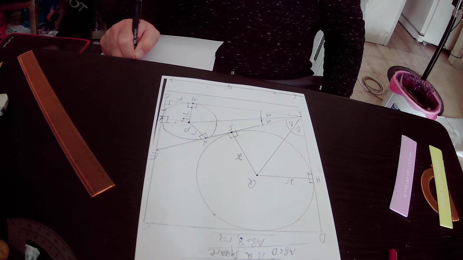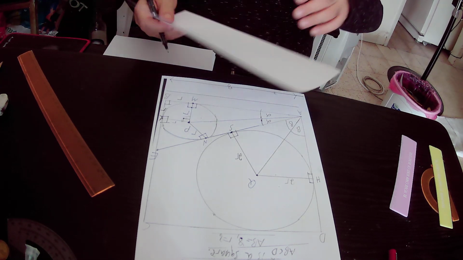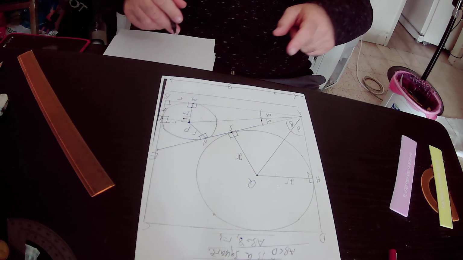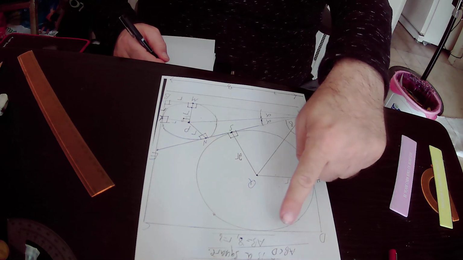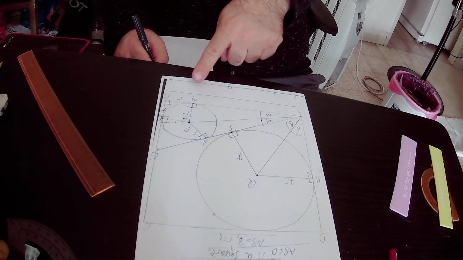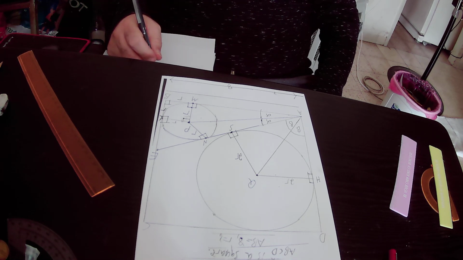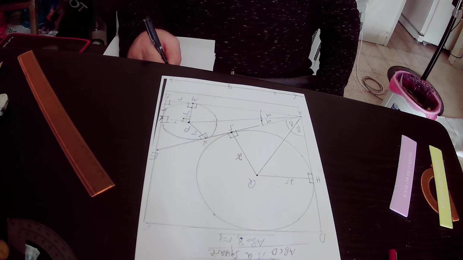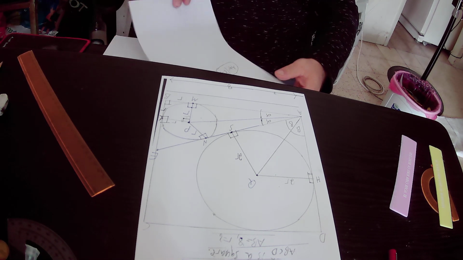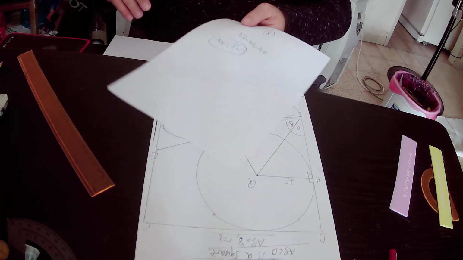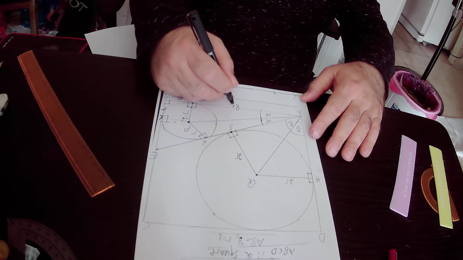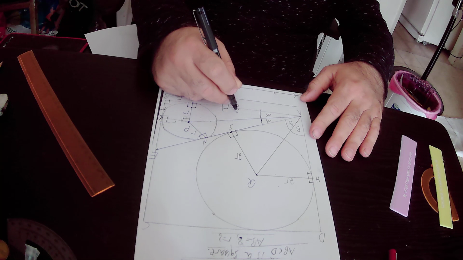But we know that AB equals 8 units according to what is given in the question, and we know that MB equals r. So we found out that AM equals 8 minus r units.